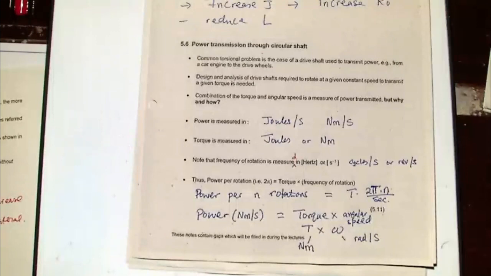So if I know the torque, and I know the number of revolutions per minute, I can convert that to radians per second, and therefore I'll be able to find the actual power in that particular shaft.